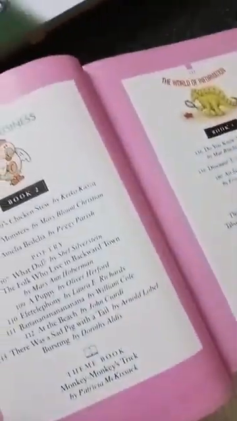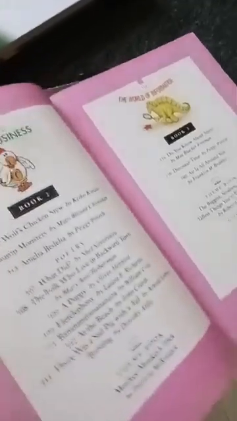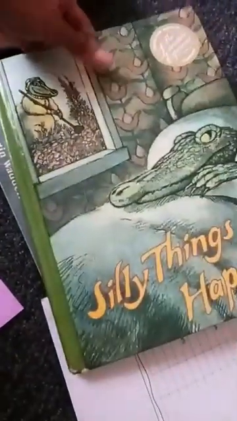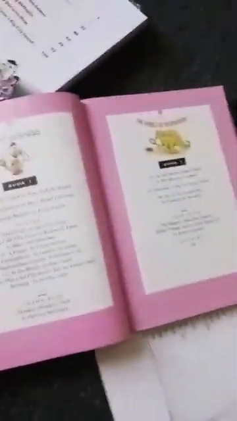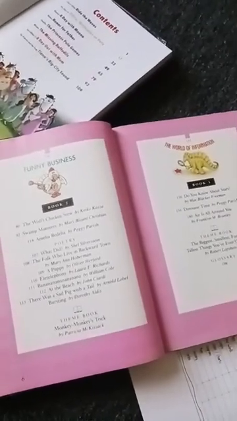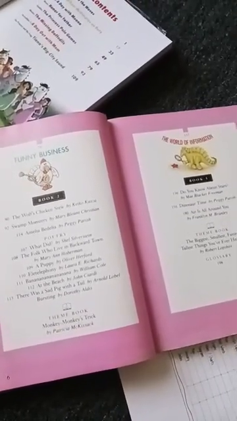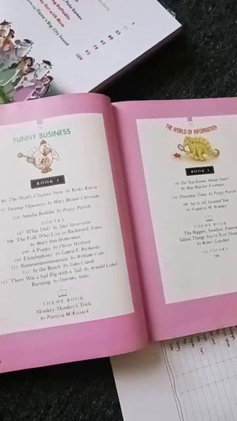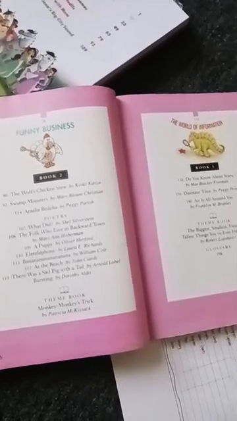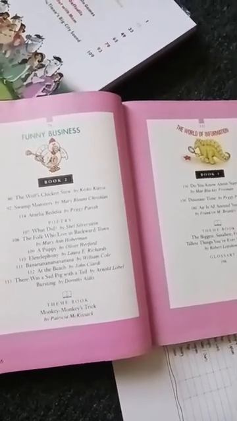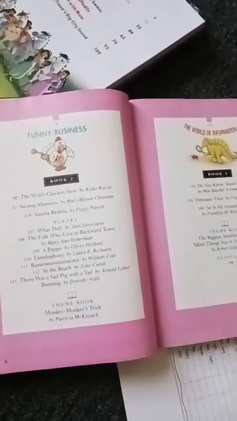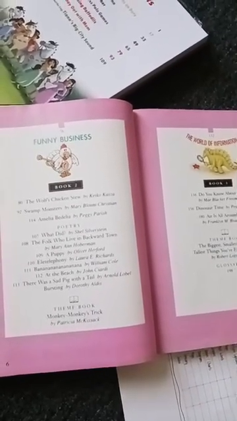So I'm curious, out of this book, Silly Things Happen, can you please tell me what page A Puppy by Oliver Herford is? So the book is called A Puppy, and the author is Oliver Herford.